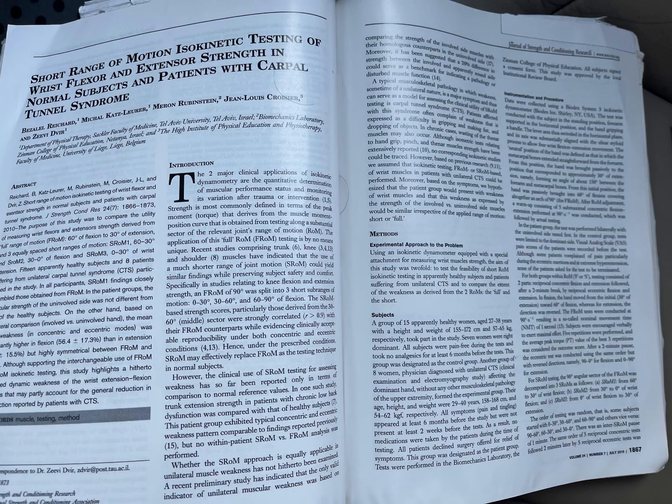Tests were performed in the biomechanics laboratory, the Zimmerman College of Physical Therapy. All subjects signed a consent form. This study was approved by a local institutional review board.